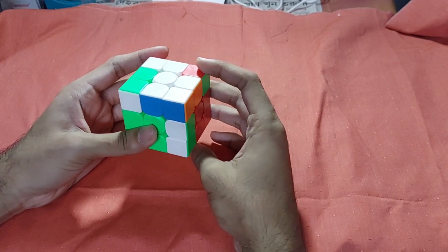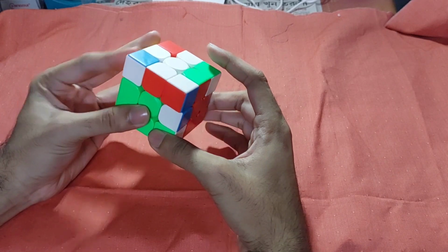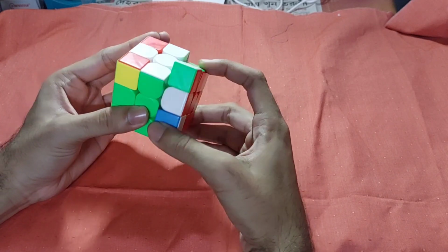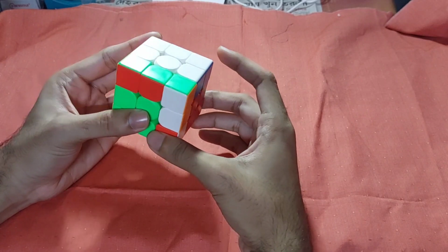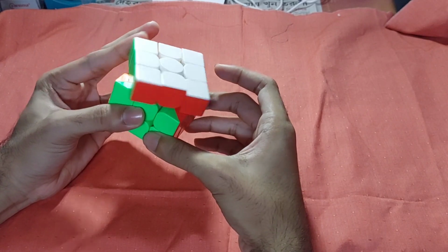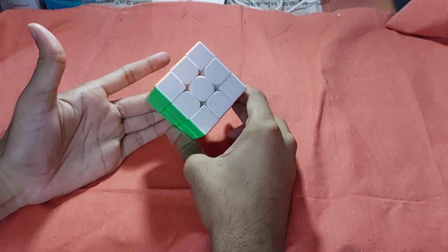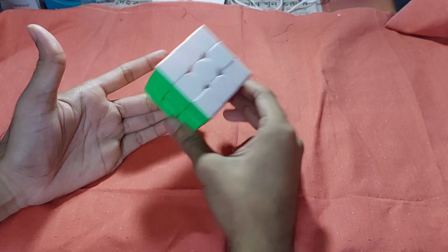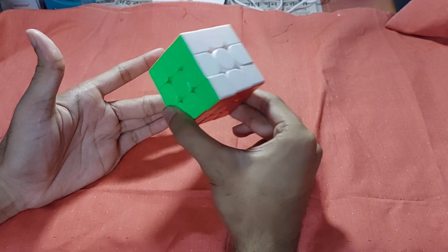So let's see what happens. Now this is the second time, third time, fourth time, fifth time. See, we get the exact same cube, exact same arrangement as when we started in a normal Rubik's cube.